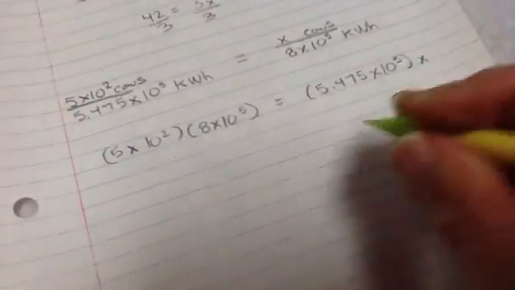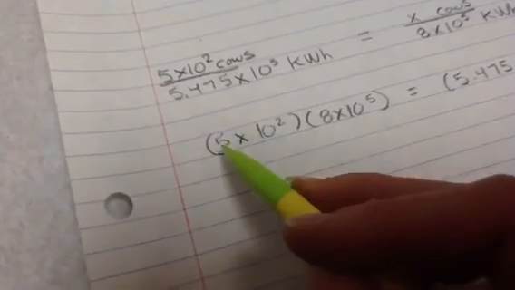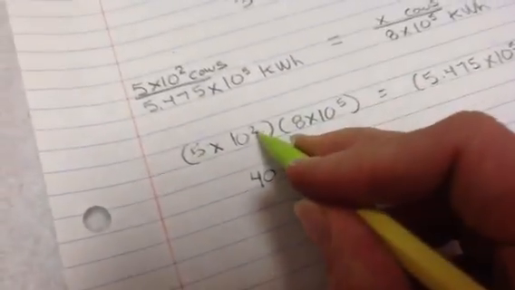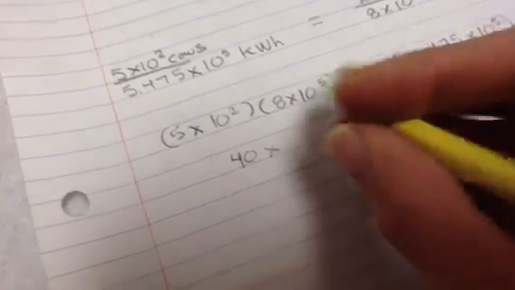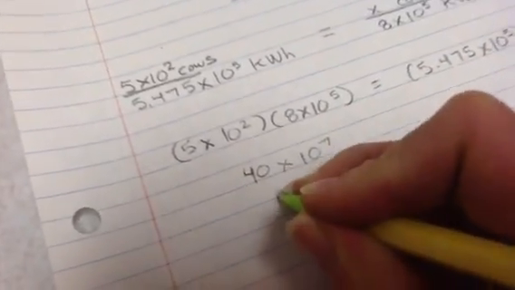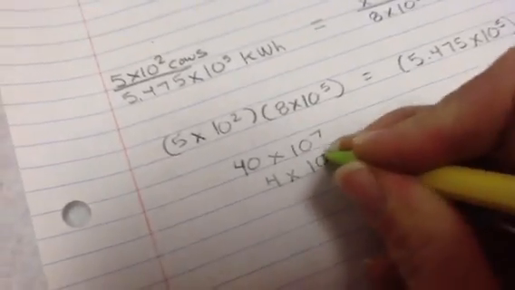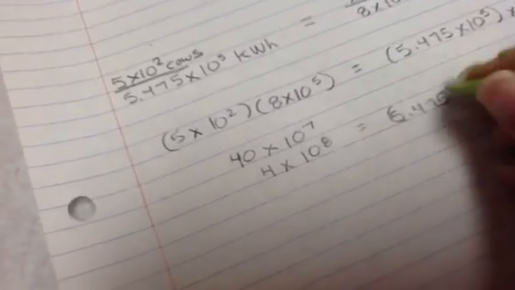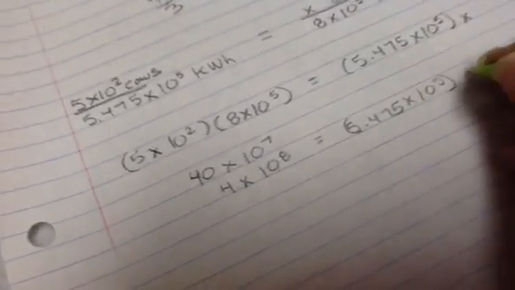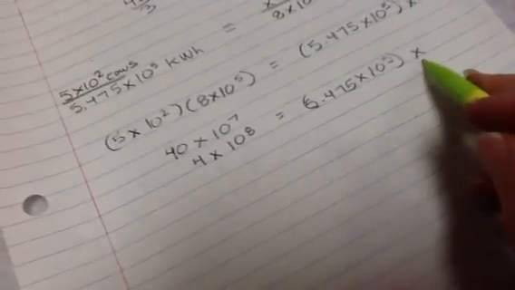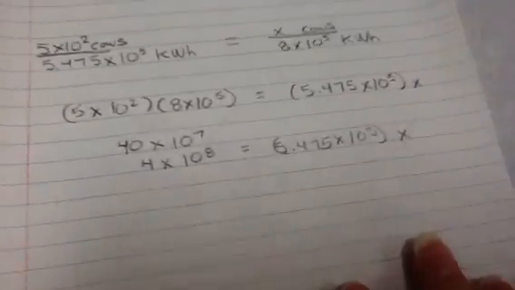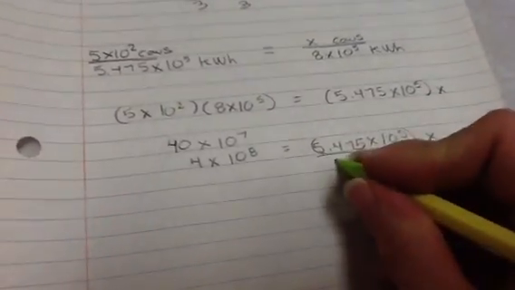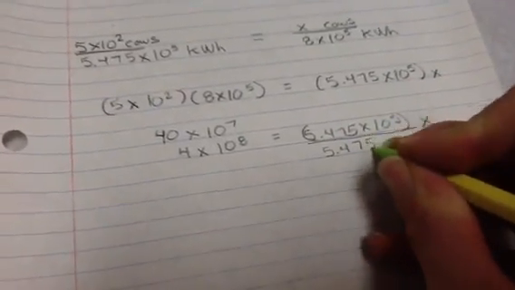Okay, so first let me simplify. 5 times 8 is 40, and I'm going to add my exponents, and that's 10 to the 7th, which is going to be 4 times 10 to the 8th, and that's going to be equal to 5.475 times 10 to the 5th times x. So I still don't have x isolated yet, so I'm going to divide both sides by 5.475 times 10 to the 5th.